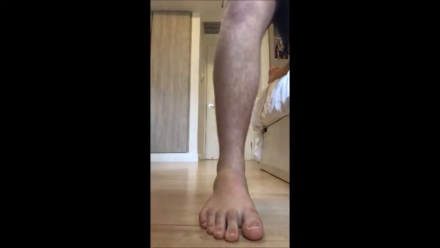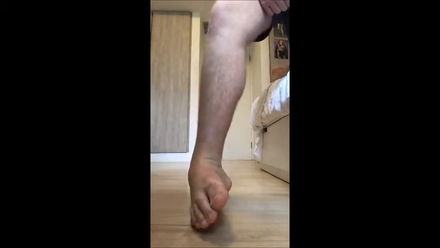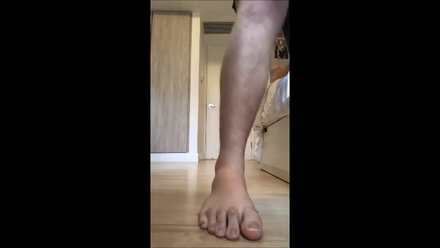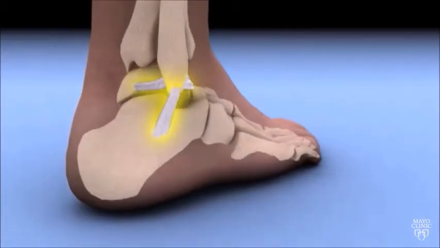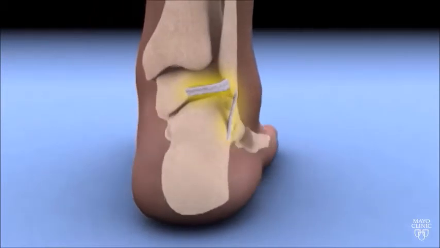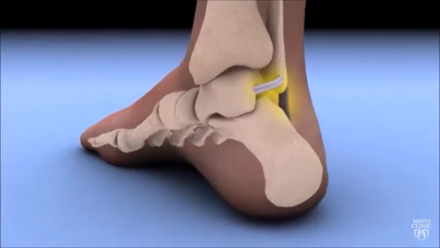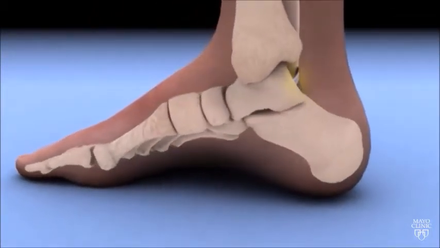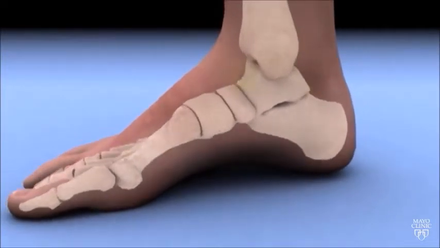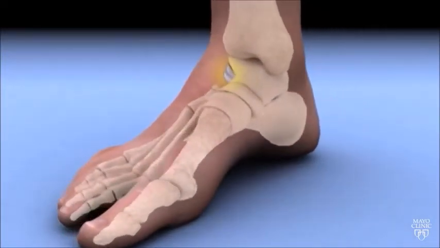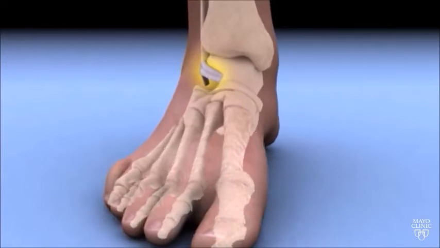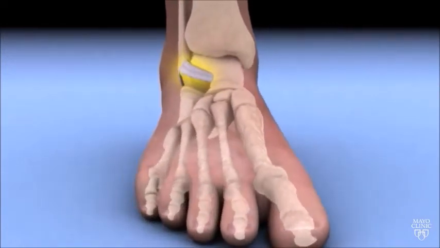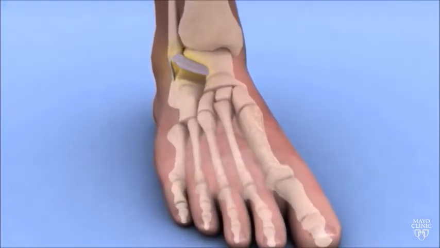The ligaments that can be damaged are the anterior talofibular ligament, the calcaneofibular ligament, and the posterior talofibular ligament. Ligaments are bands of tissue around the bones that hold the bones in place. As well as damage to ligaments, the capsule that surrounds the ankle joint can also be damaged. The damage causes bleeding within the tissues, which produces a swollen ankle that can be extremely painful.